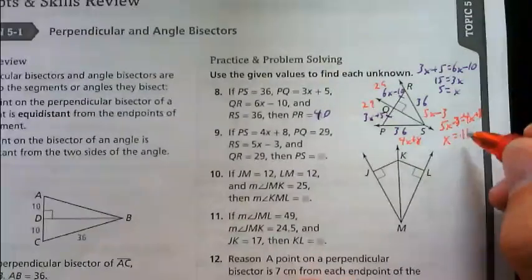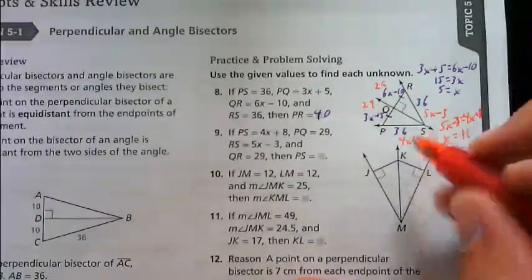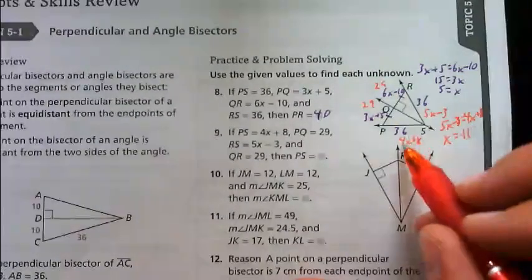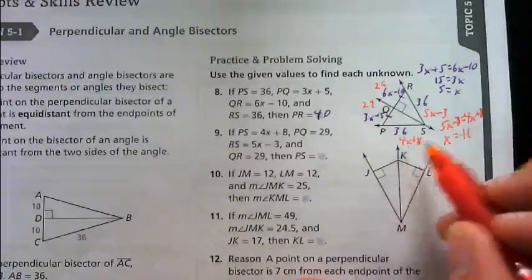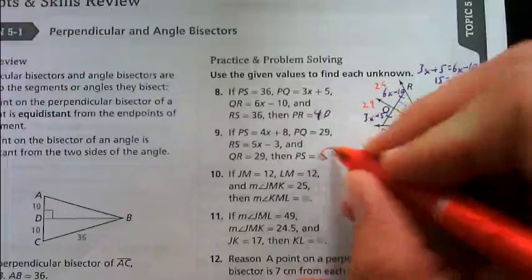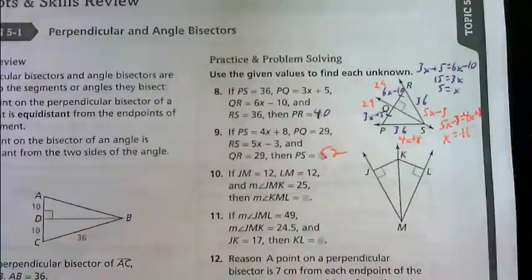So now that we know that's 11, plug it back in. Doesn't matter, you could plug it in for either one. They're going to be congruent, but PS is the one we're solving for. So 4 times 11 is 44. 44 plus 8 is going to be 52. So 52 is our final answer.